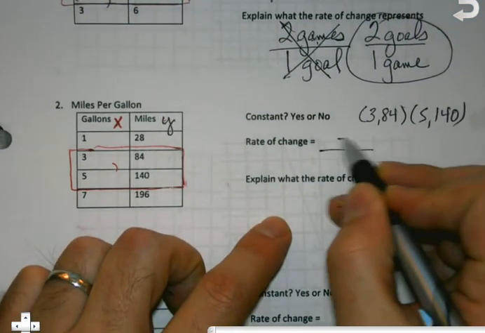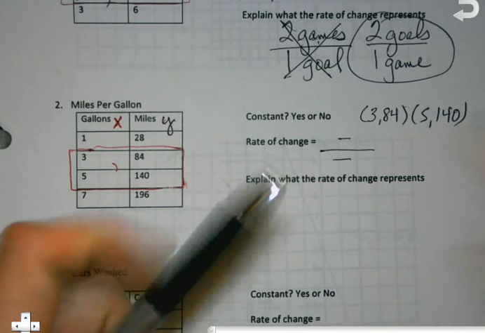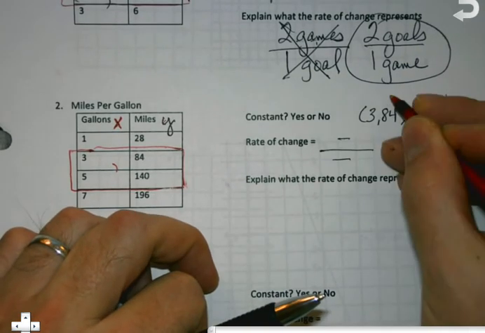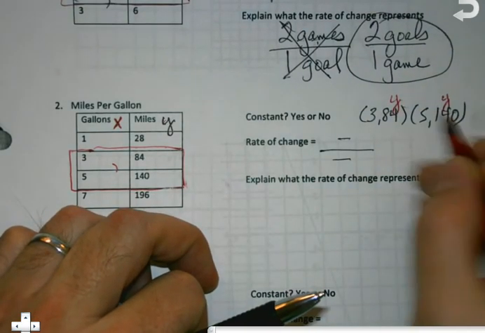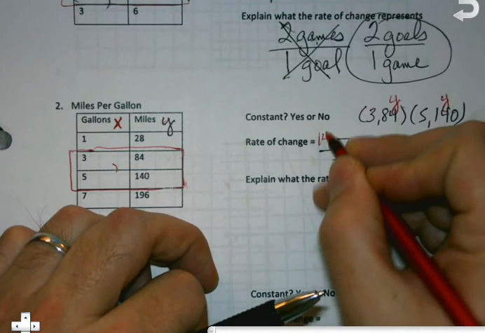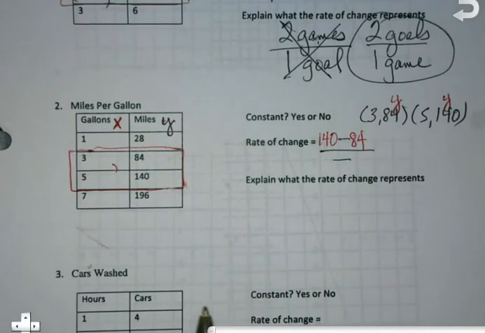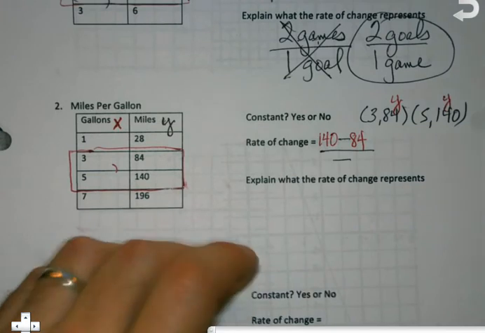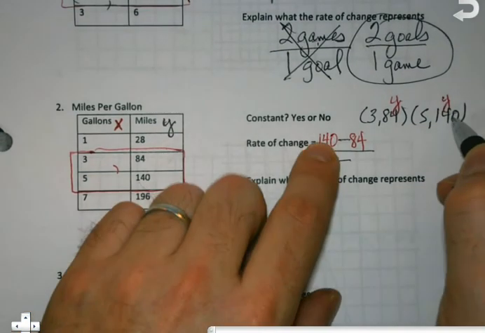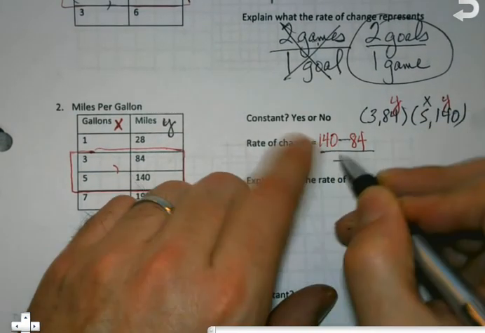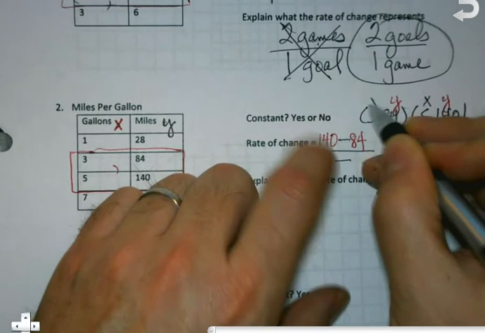So when I go to do it, yep, my y's go first. And again, whether I do 140 minus 84 or I do it the other way around, as long as whichever y I start with, that's the x I start with.